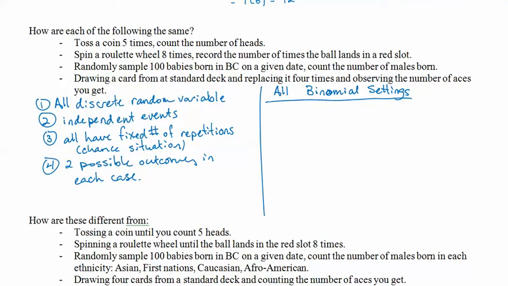And to test whether something is a binomial setting, we will use the acronym BINS, B-I-N-S. B stands for binary outcome. It's either on or it's off. We are successful or not successful. Success or failure.